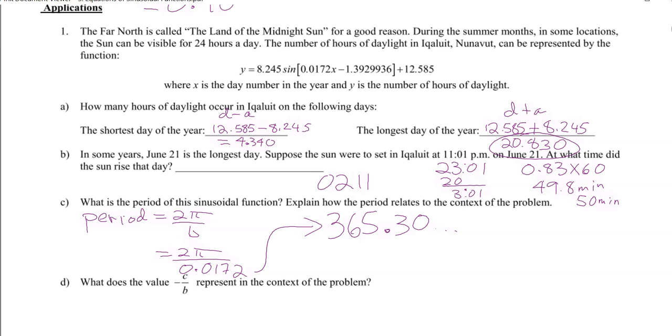We said it's the number of hours of daylight where x is the day number of the year. So when we put in 365, there's actually 365 and a quarter days in a year, right? That's why we have a leap day every 4 years, because there's a little bit more than 365 days in a year, so that kind of keeps us caught up. And we just had one this year, right?